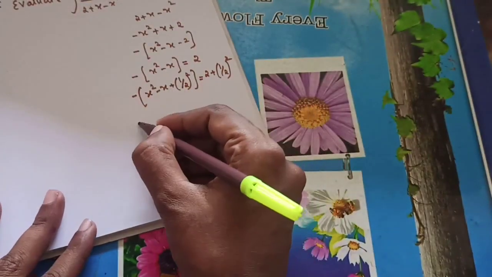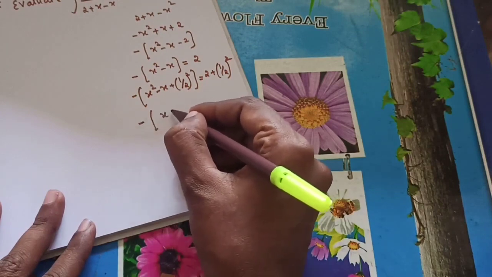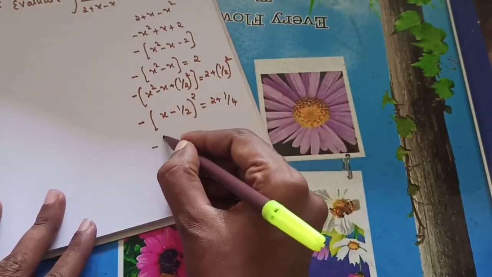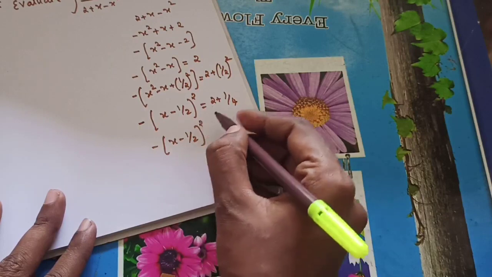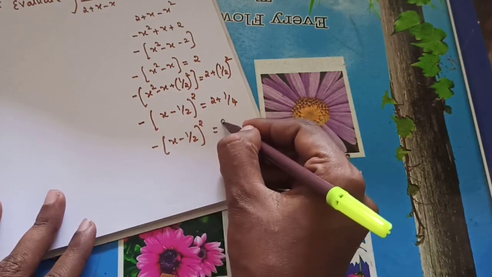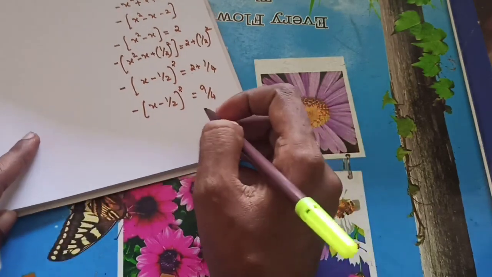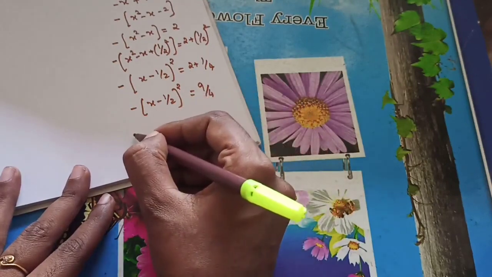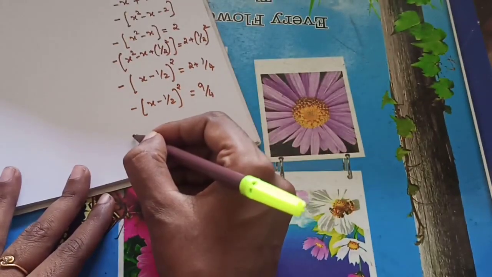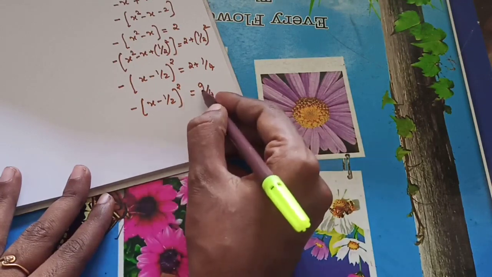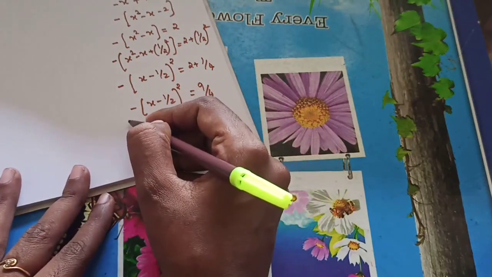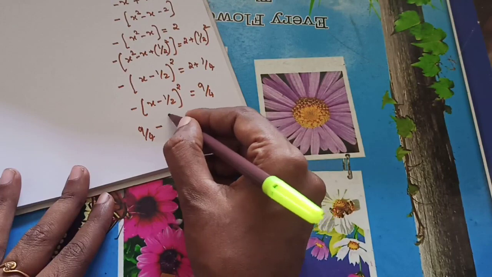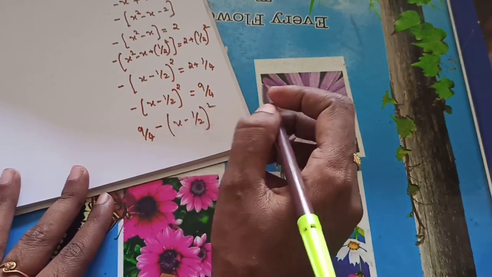Now you have added. Now this minus is outside. I am writing this as x minus 1 by 2 the whole square. This side 2 plus 1 by 4, that is minus of x minus 1 by 2 the whole square. 4 into 2 means 8, 8 plus 1, 9 by 4. Okay, so now let us bring this 9 by 4 to this side. Here it is minus. If you are bringing this to this side, what will happen? 9 by 4, here it is positive. When you bring it to this side, it will change from positive to negative, but here already one minus is there, so it will change as positive. 9 by 4 minus x minus 1 by 2 the whole square.